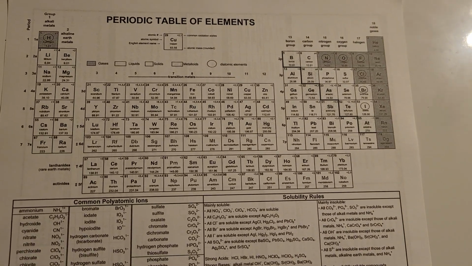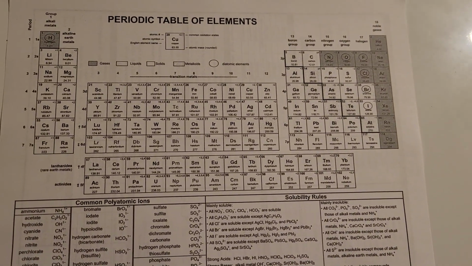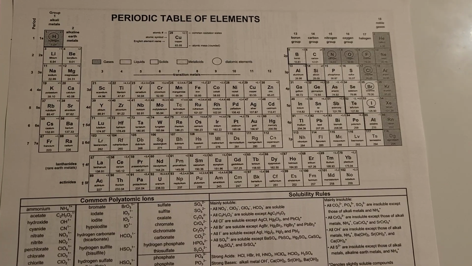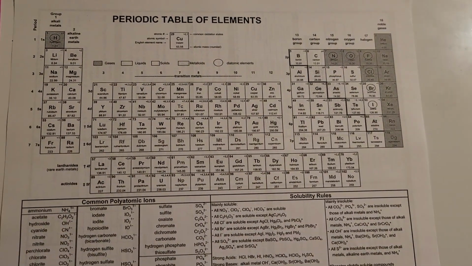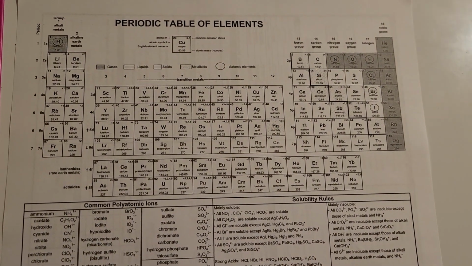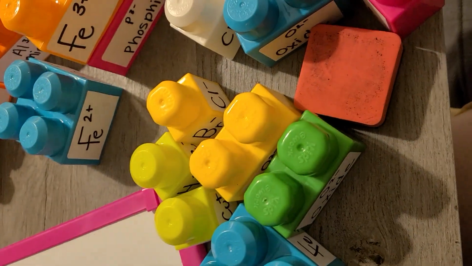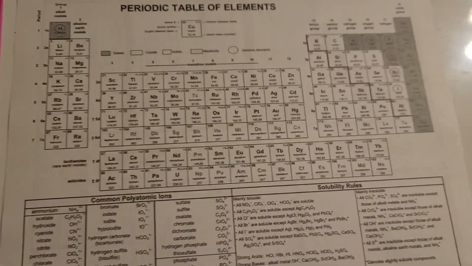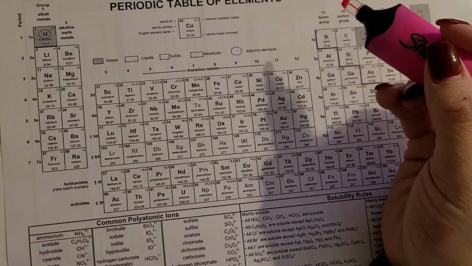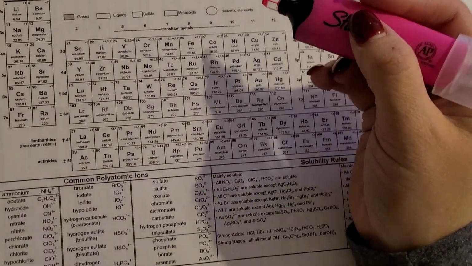Hello everybody. For this video I'm going to talk about transition elements and which ones you should pay attention to, and how to create compounds with transition metals using these Megabuck Legos. So the first thing I'm going to do is highlight the transition metals that you should be aware of.